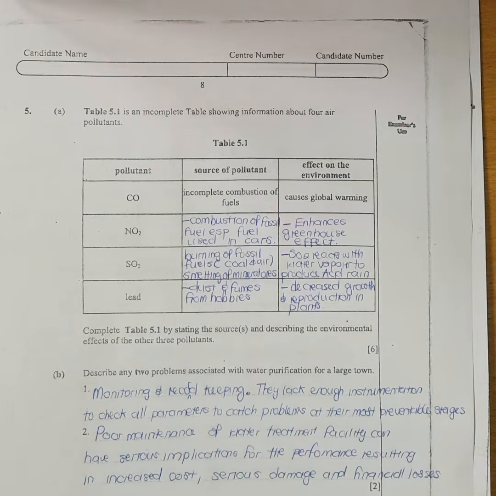In summary, two problems associated with water purification for a large town are monitoring and record keeping, where main water treatment don't have enough instrumentation to check all parameters to catch problems at their most preventable and reversible stages, and also poor maintenance of water treatment facility, which can result in increased costs, serious damage, and financial losses. That was all about number 5.